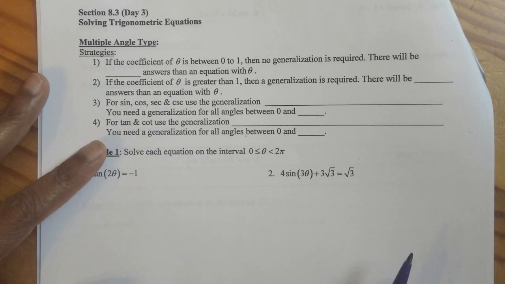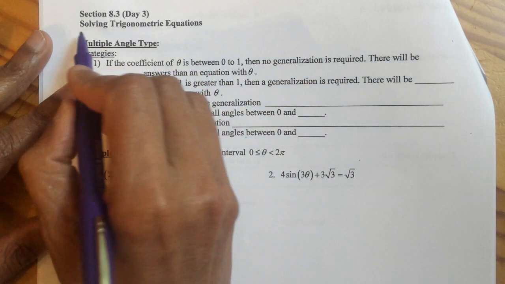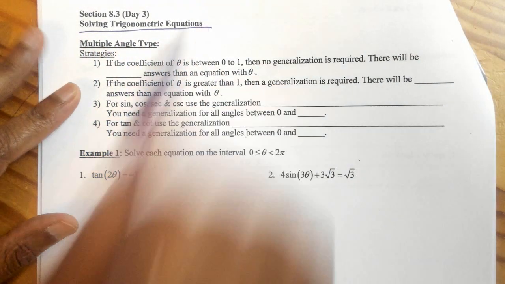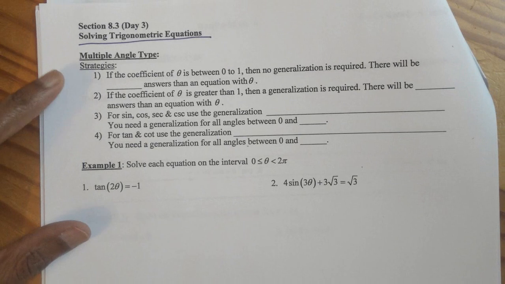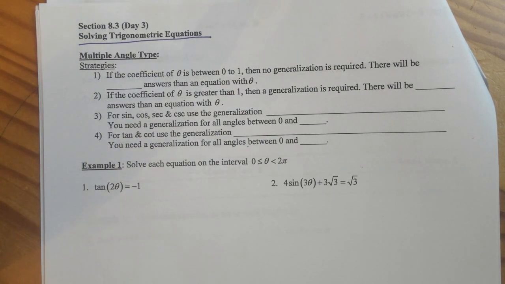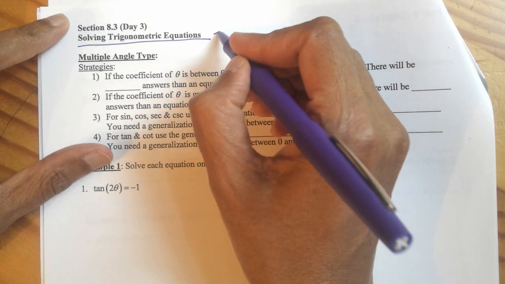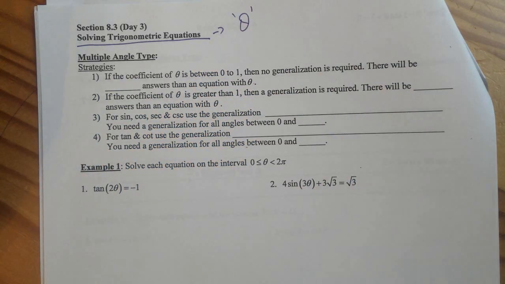Okay, so we are going to start, we're still under the same umbrella of solving trigonometric equations. So remember, solving basically always means getting the variable by itself. So we are still under the umbrella where we try to get theta by itself. We're solving for that theta.